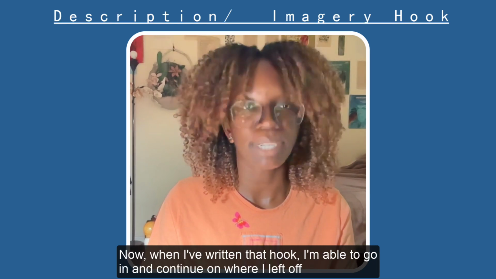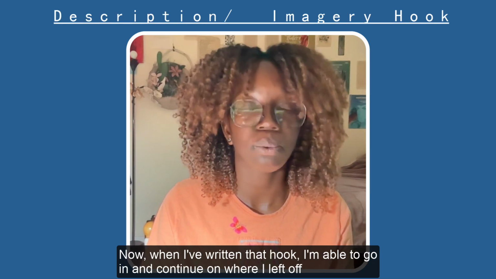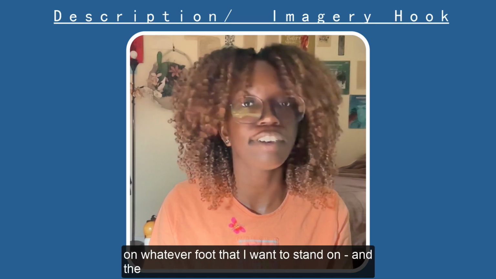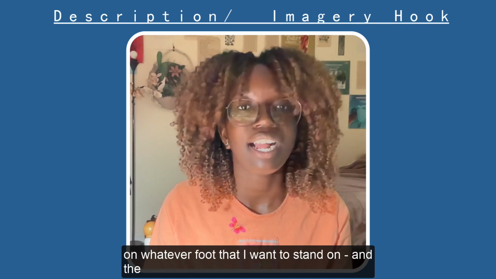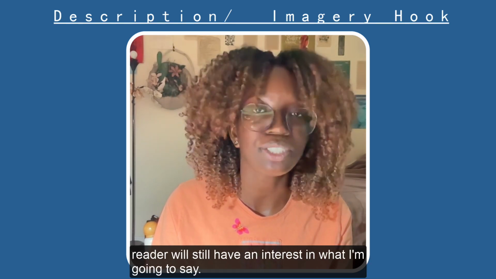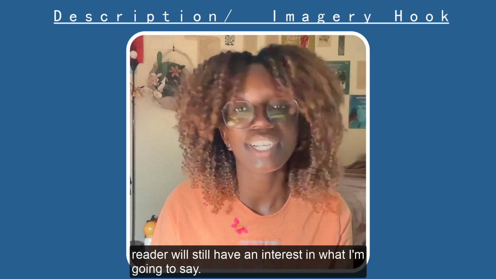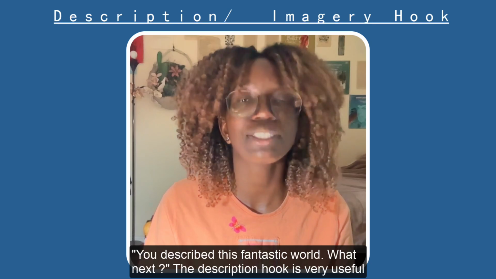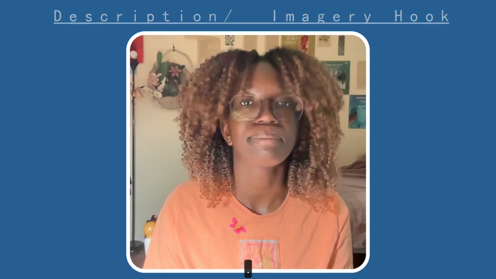Now, when I've written that hook, I'm able to go in and continue on where I left off, on whatever foot that I want to stand on. And the reader will still have an interest in what I'm going to say. You described this fantastic world. What next? The description hook is very useful.